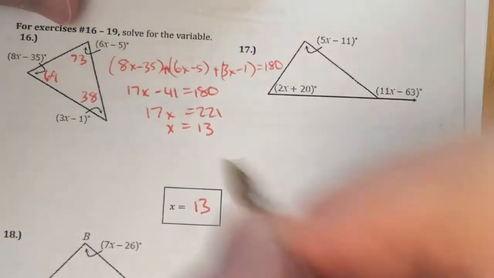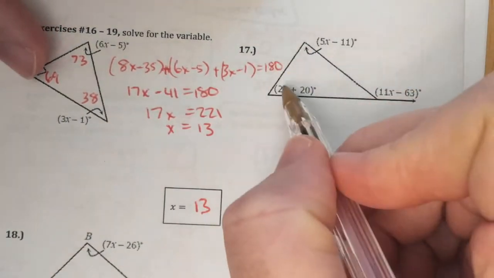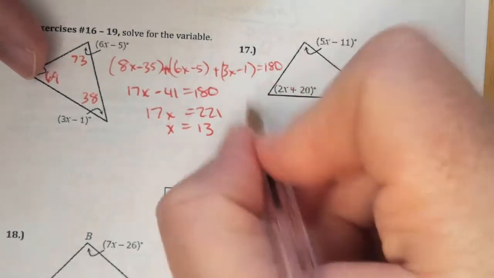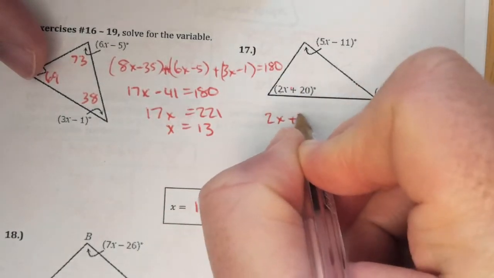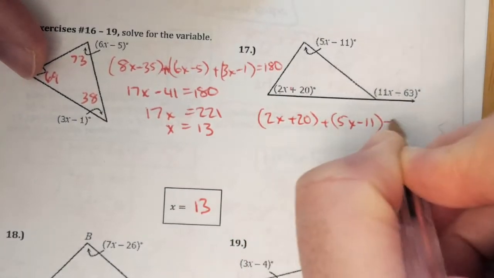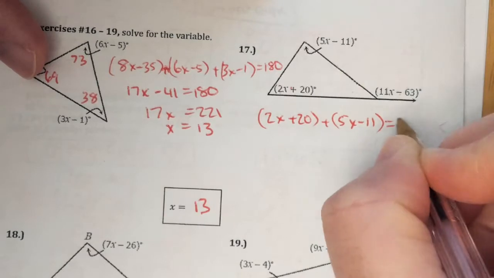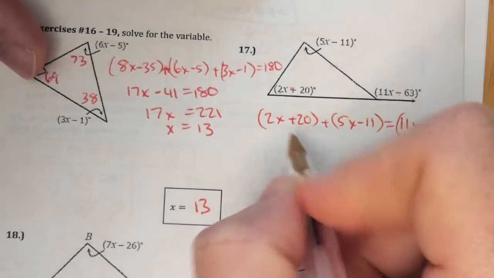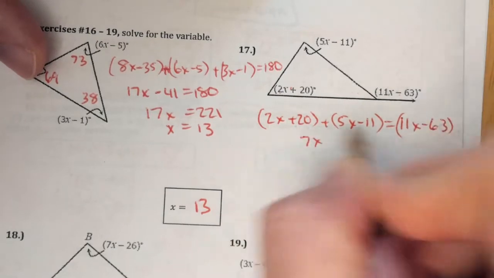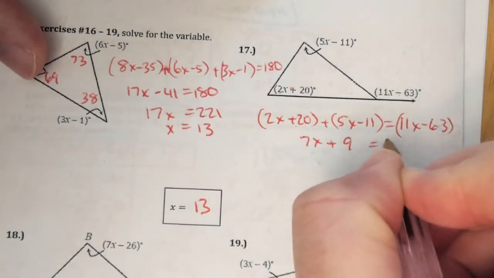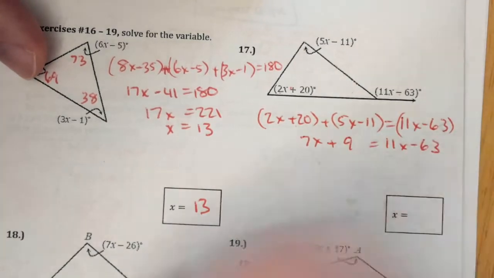Okay, so over here, we know that the two insides equal the outside of the other, right? So 2x plus 20 plus 5x minus 11 equals the outside of the third one, 11x minus 63. All right, 2x and 5x make a 7x. 20 and a negative 11 make 9 equals 11x minus 63.